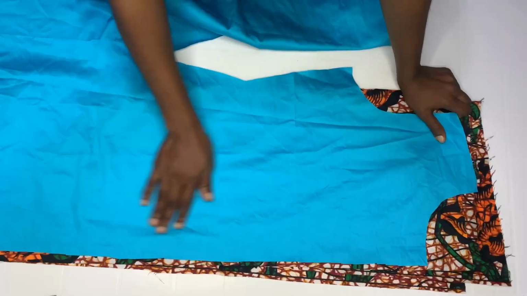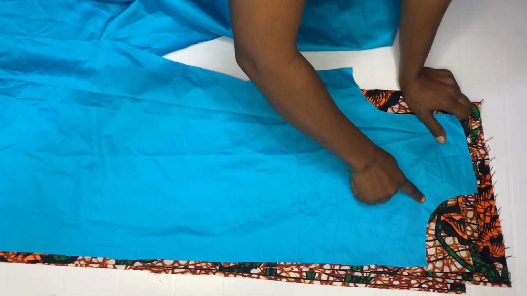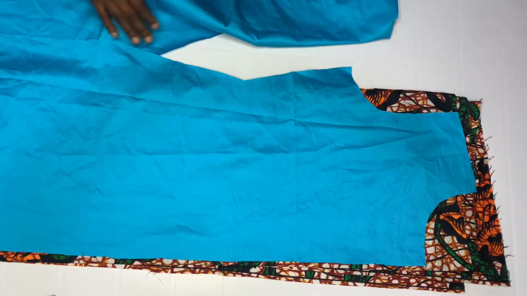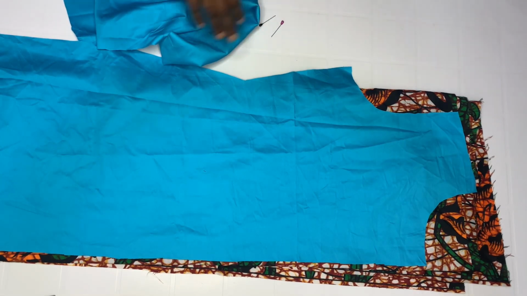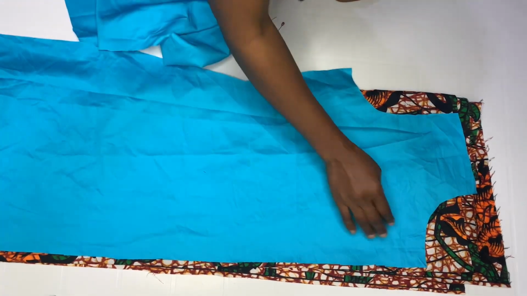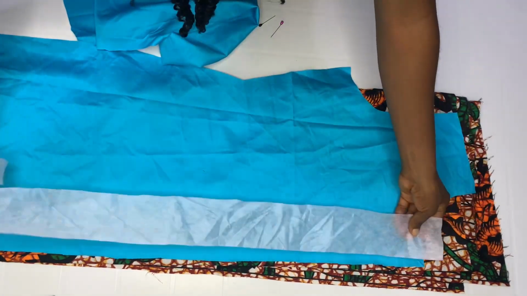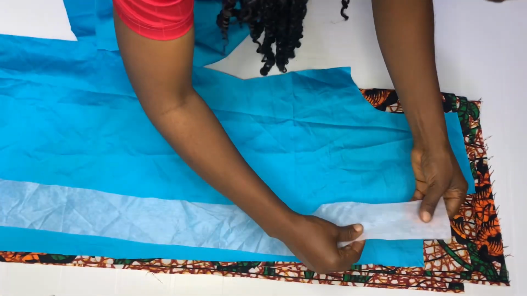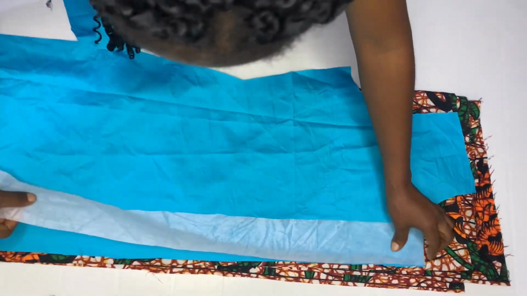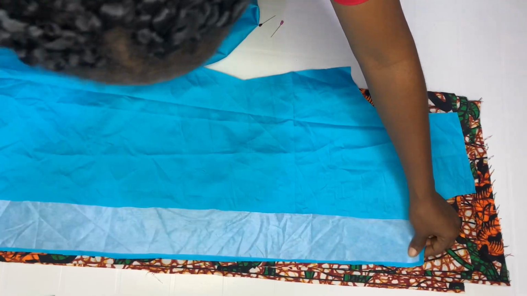Okay, so this is it. So guys, remember we added 3 inches as our button stand, so we are going to add collar stay to that point. So cut out a collar stay and then we are going to add it at the right side of the fabric. Okay, so this is my collar stay. Okay, so I'm going to add it like this. I'm just going to iron it on the shirt, like I said, the right side.